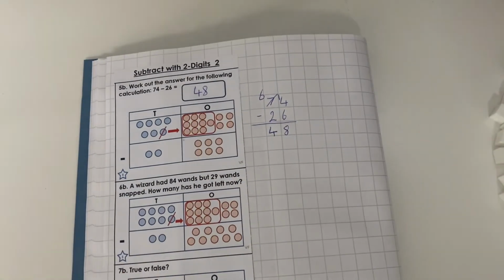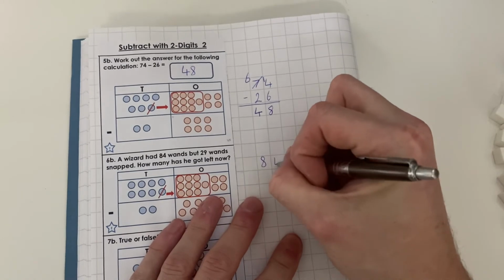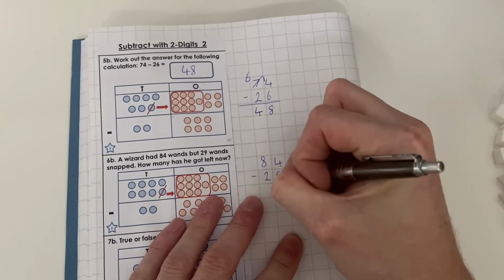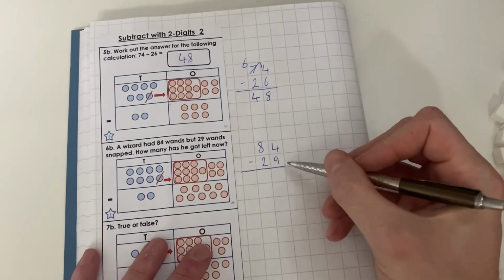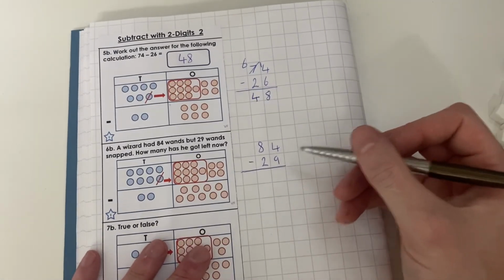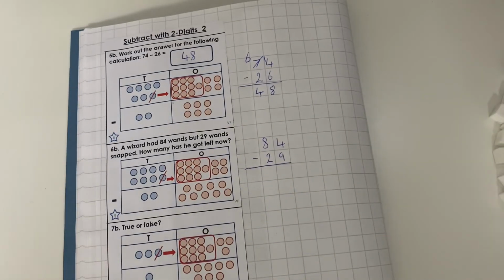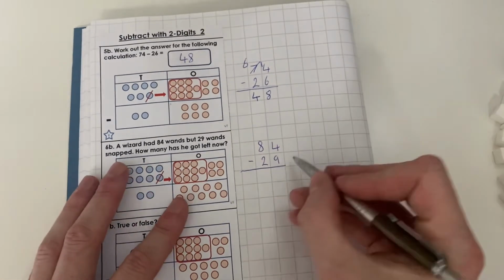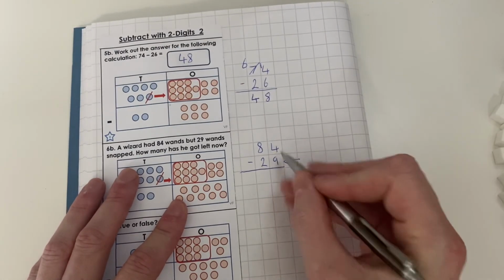The key part of this, children, when we do the next one, is recognising the calculation that you've got. Because a lot of people will make the mistake that they'll do 4 take away 9 and they'll just say the answer is 5 because they've switched the 9 and the 4 around. You can't do that. Whenever this number here is bigger than that number, we must exchange.